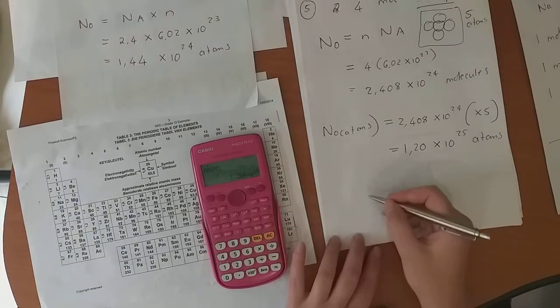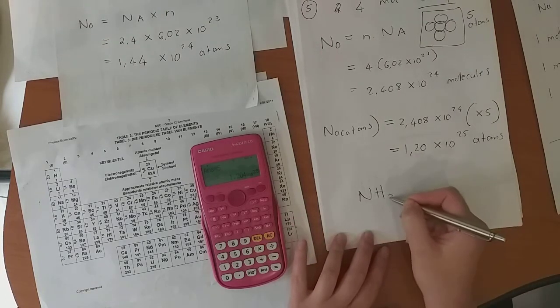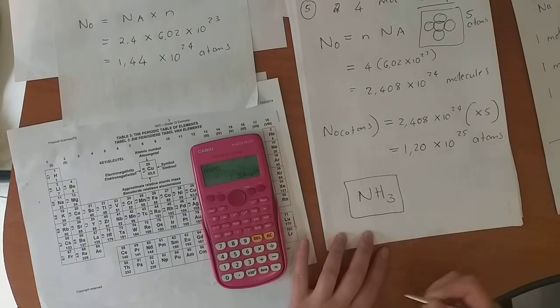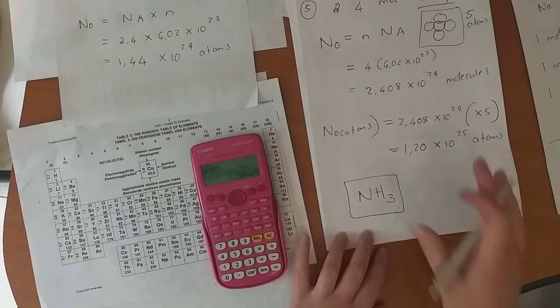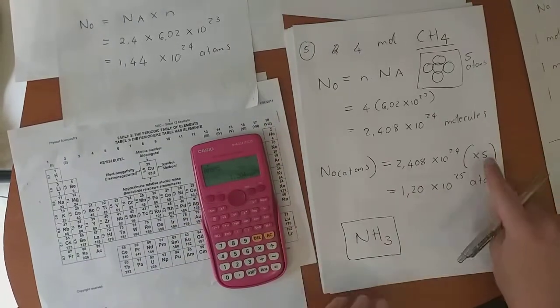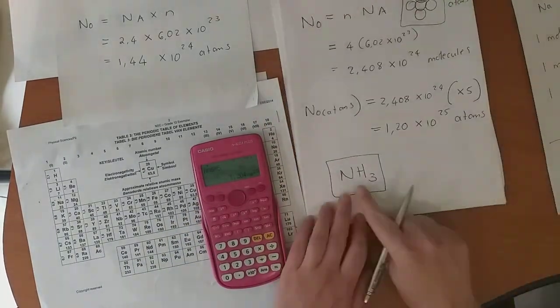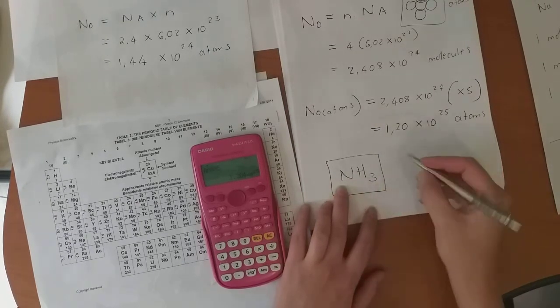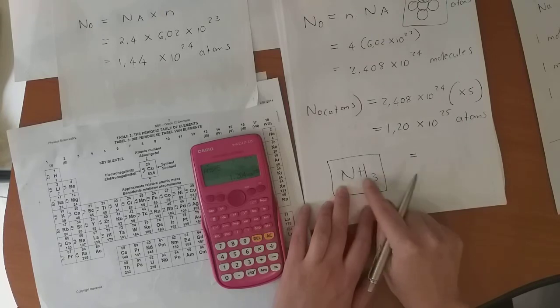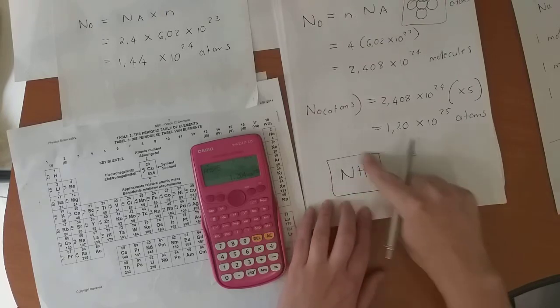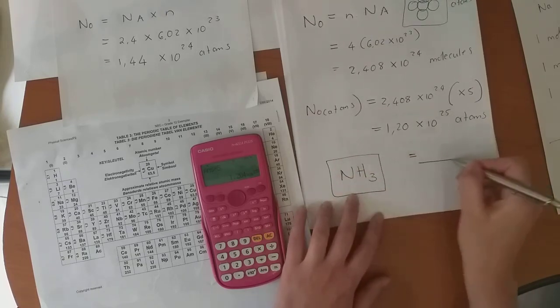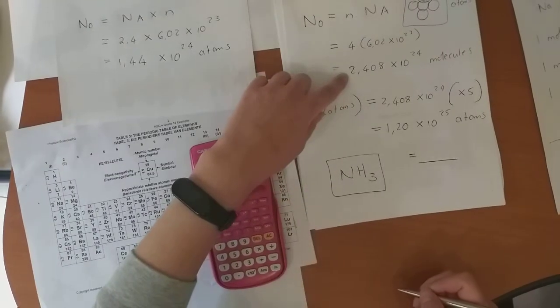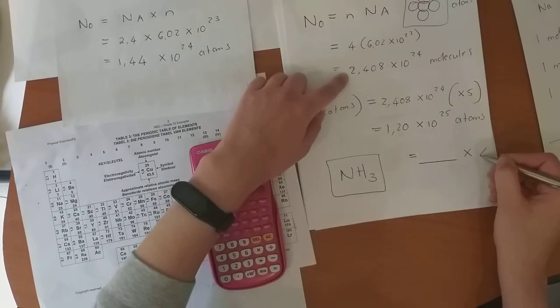If I'd given you something like NH3 and I asked you to work out the number of atoms, then you would have done the same steps, everything. At the end though, what would you multiply by to figure out how many atoms there are? Well, once you get the answer, there's 1, 2, 3, 4, 4 atoms in total. So you would take whatever your value was from the first step and multiply it by 4.